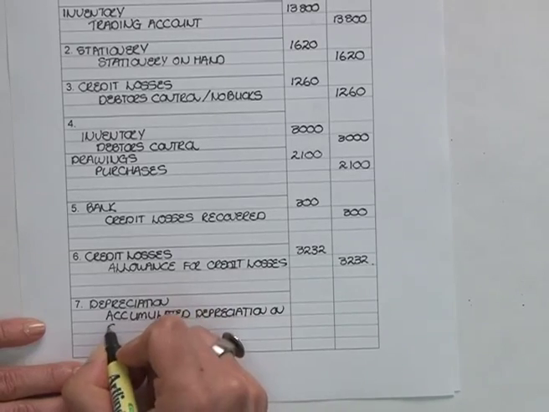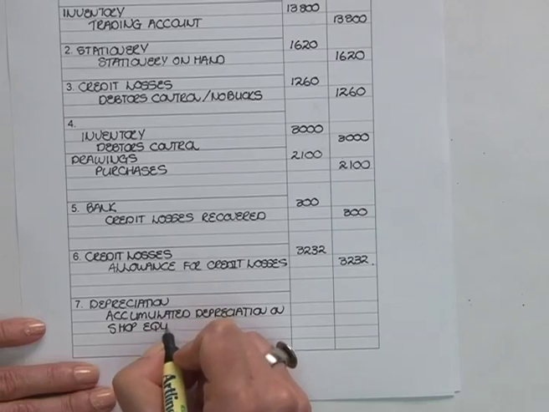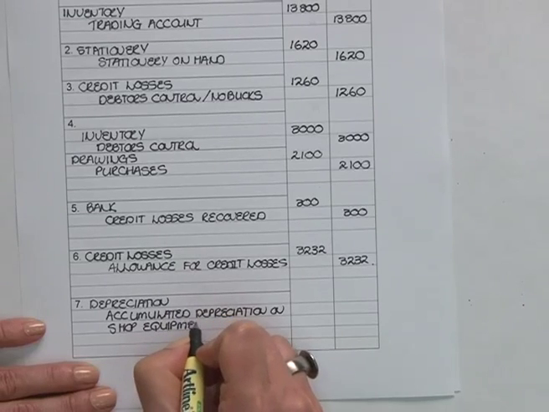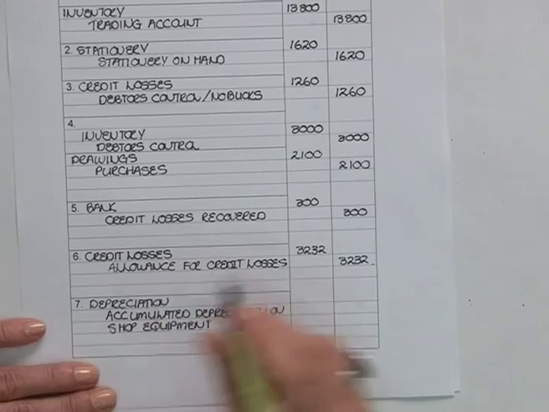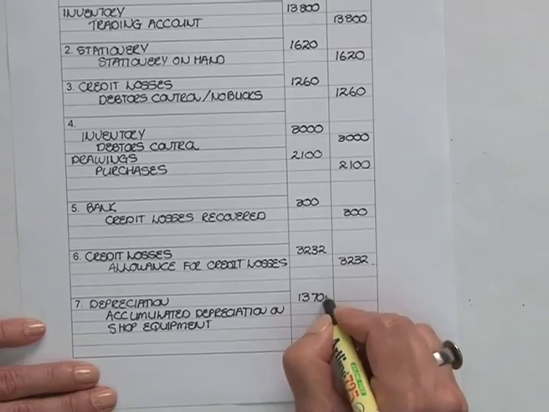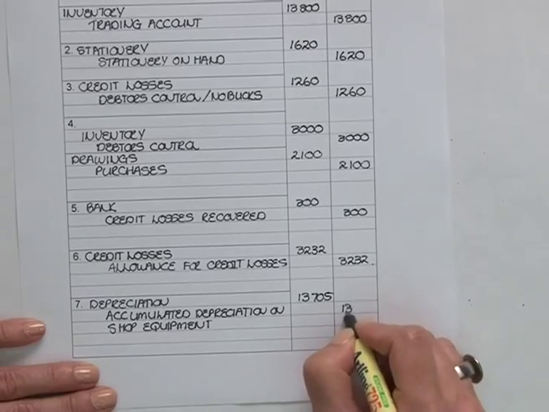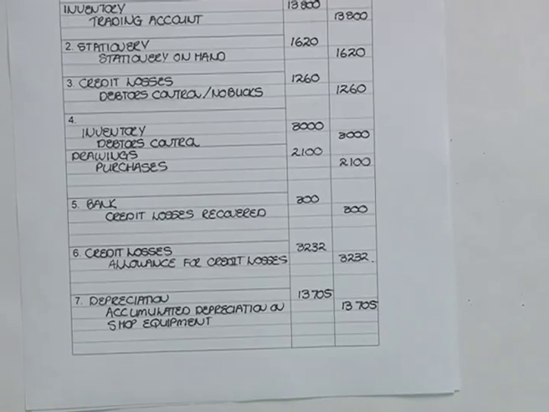On shop equipment. Calculation of the old and the new added together, 13,705.